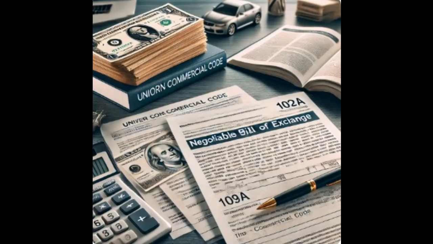4. Timely payment. A successful negotiable bill of exchange requires timely payment to ensure the recipient is not forced to incur additional expenses or interest charges. 5. Suitable payment terms. Negotiating suitable payment terms between the involved parties is crucial. This involves determining the amount and timing of payment.